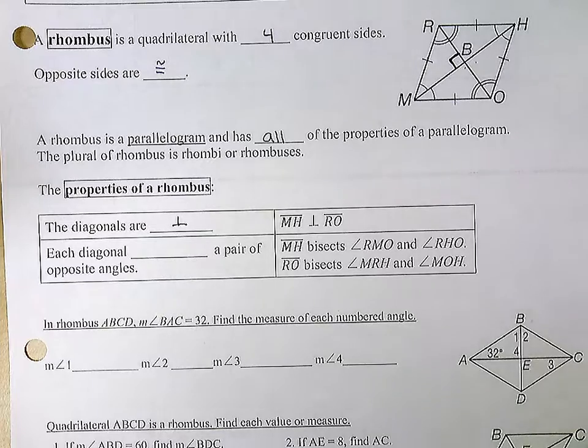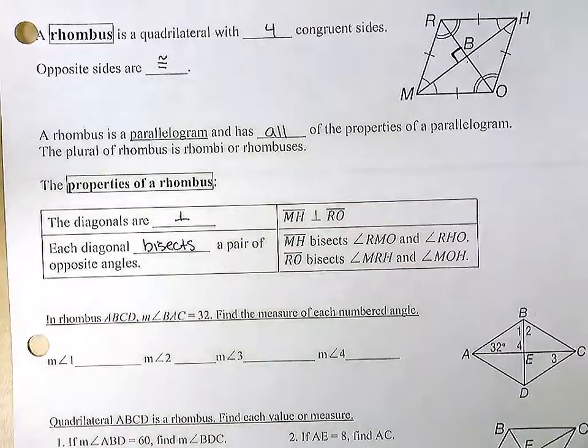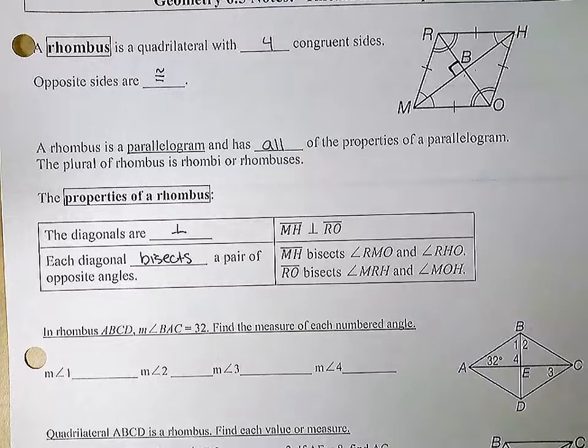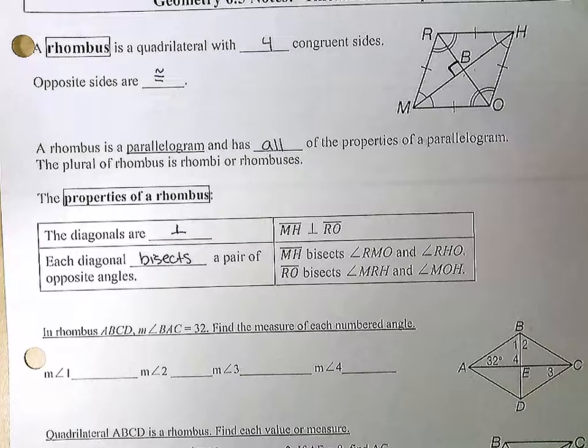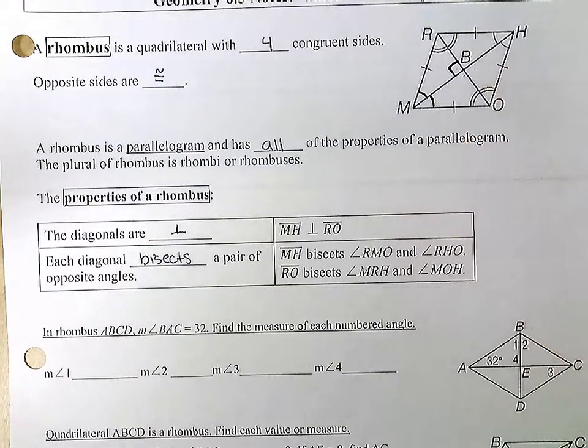Your second additional property is that each diagonal bisects a pair of opposite angles. So again, if I look at my picture at the top there, diagonal MH bisects angle M into 2 congruent angles.